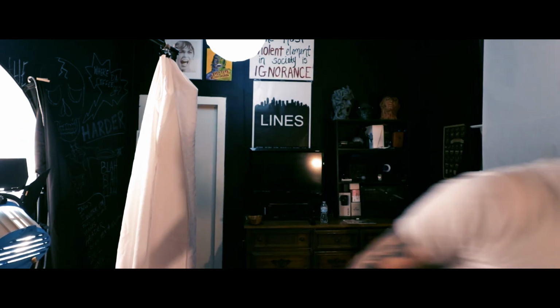And the cool thing about bounce lighting is if we were to change the color of that reflector, or if we were to gel these lights, which is physically putting a gel over the top, you see that? Then we can change the color of the light being reflected back.